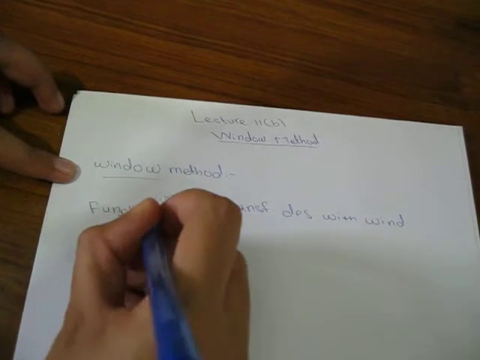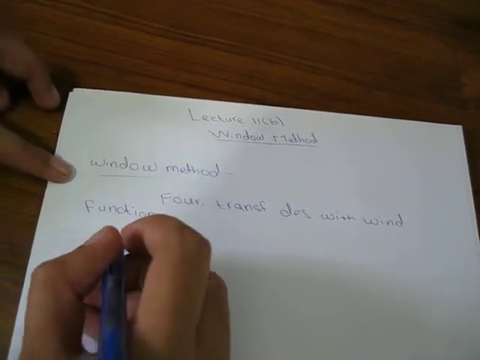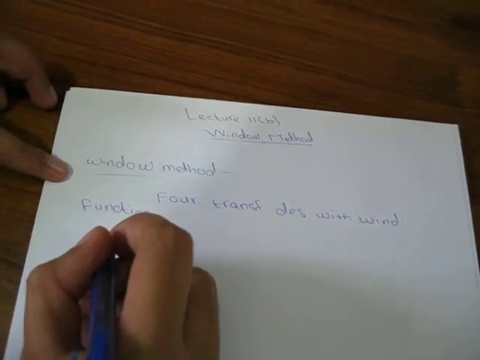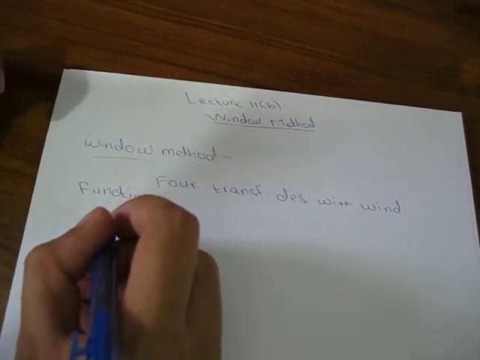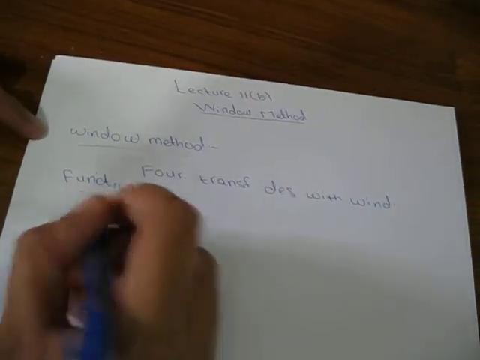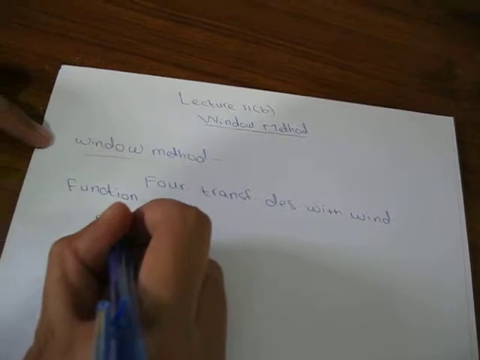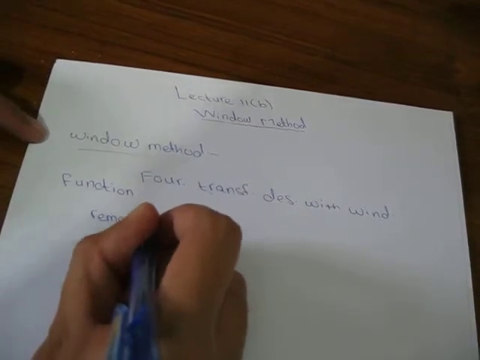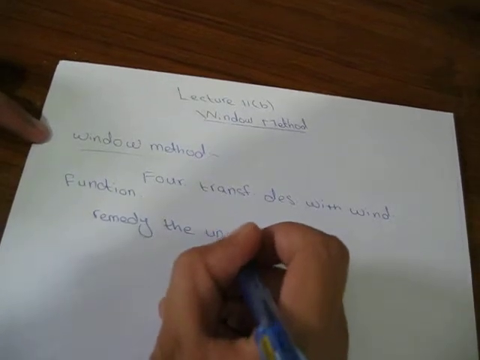Now why was the window method developed? It was developed to remedy the undesirable Gibbs oscillation in the passband and stopband of designed FIR filters.